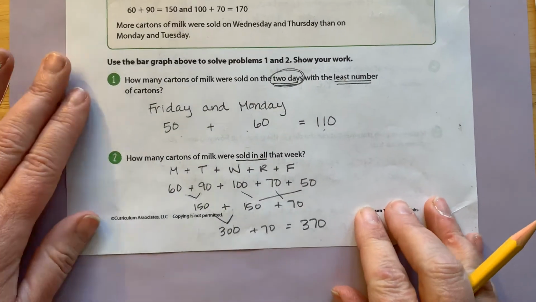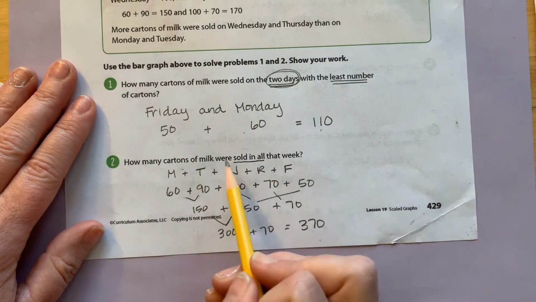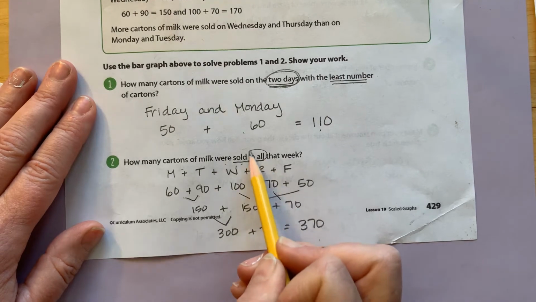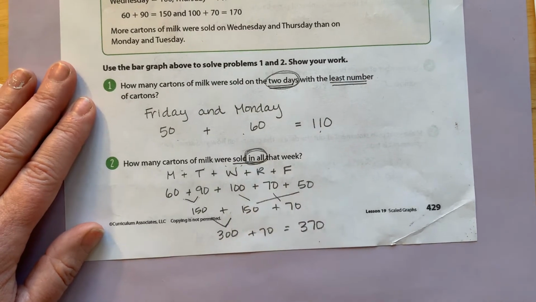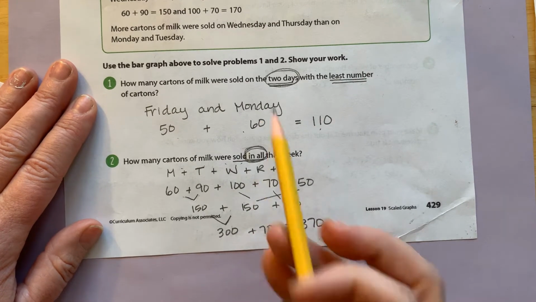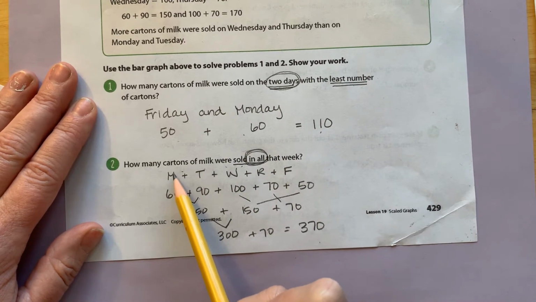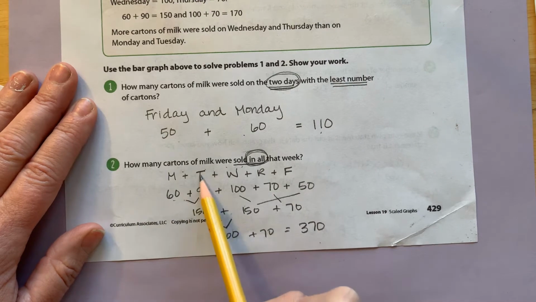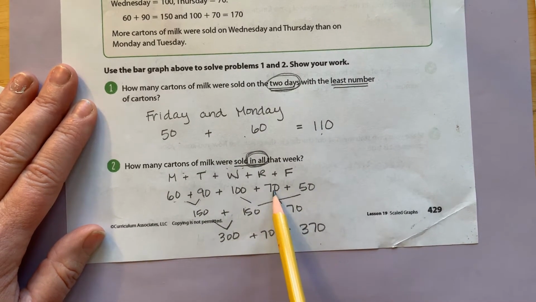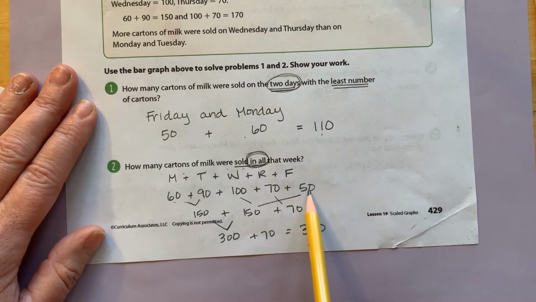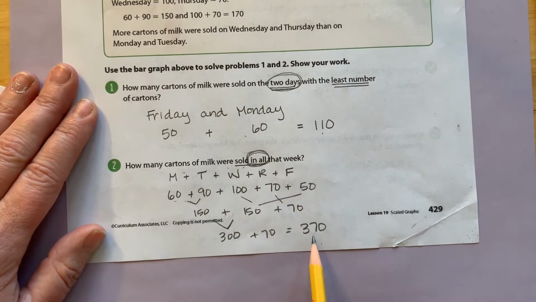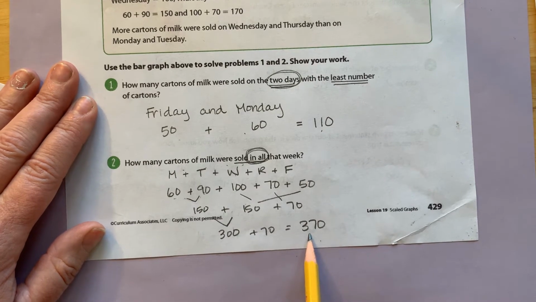Okay, number 2. How many cartons of milk were sold in all that week? Okay, in all tells me that I need to put them all together. Now, just like on my last lesson, I just made notes to myself. Monday had 60, Tuesday had 90, Wednesday had 100, Thursday had 70, and Friday had 50. I found easy ways to put those numbers together and ended up with 370.